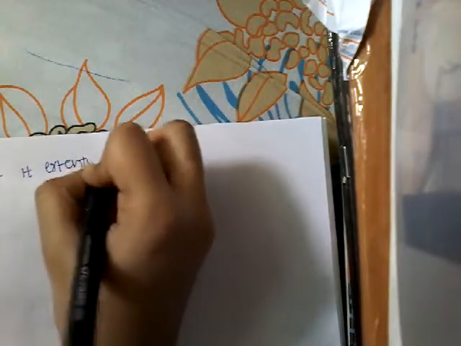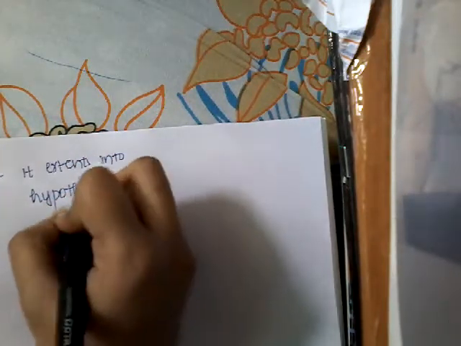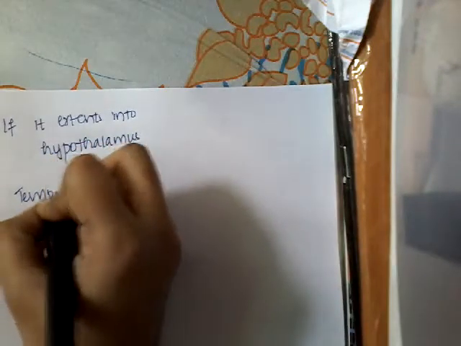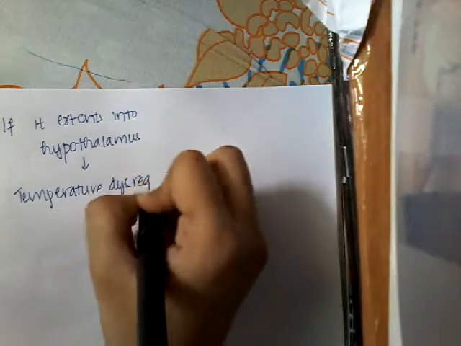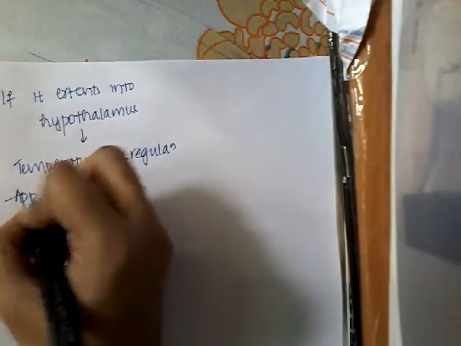And then if it extends into the hypothalamus and compresses the hypothalamus, it causes temperature dysregulation, because the hypothalamus is one of the important parts in temperature maintenance.